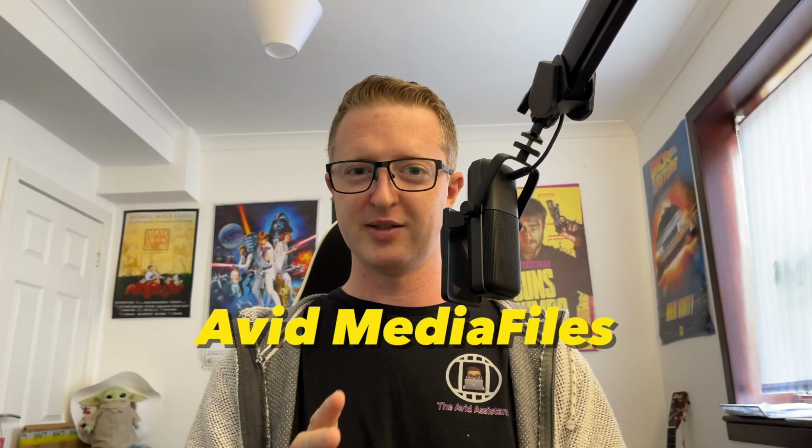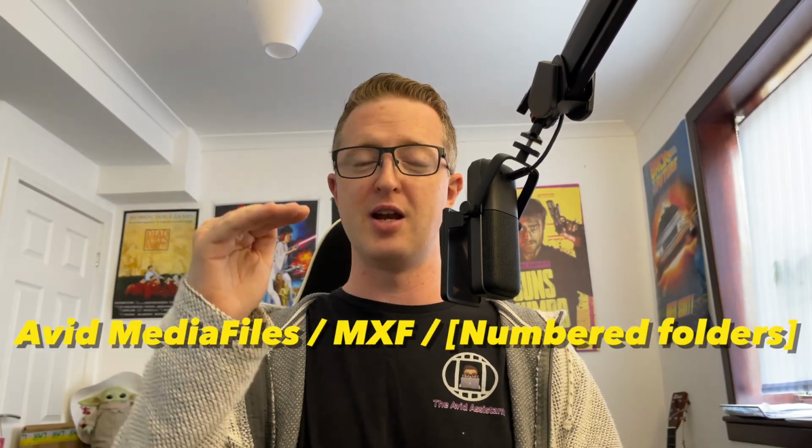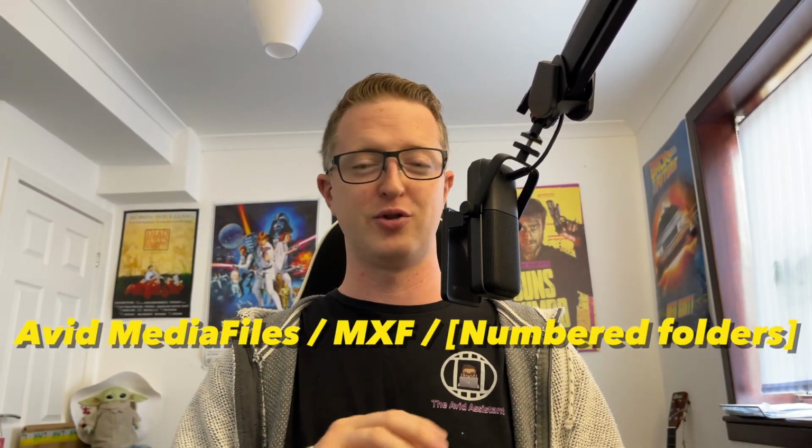But again, I'll reiterate, this Avid Media Files folder has to be on the root level of the drive, named exactly like this, spelled like this, then within there, a folder called MXF, then within there, just numbered folders. So just numeric. Once you've got a successful scan and it's perfectly linked and working, you can rename these folders if you like, but just note that renaming them will disable Avid's ability to scan them if you add new media to it or the media changes or anything like that.